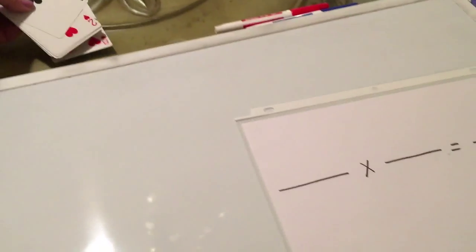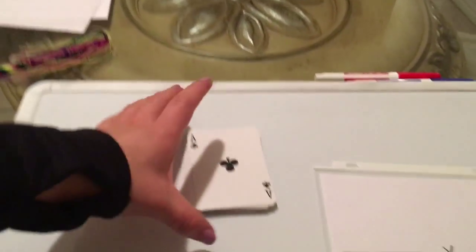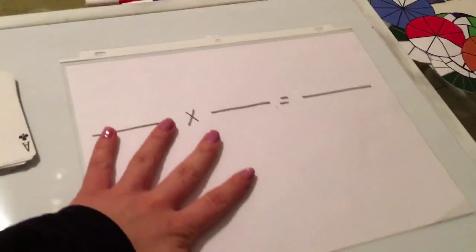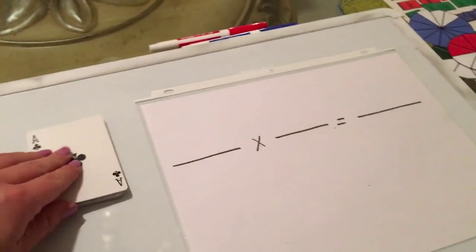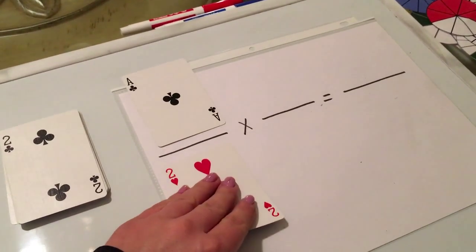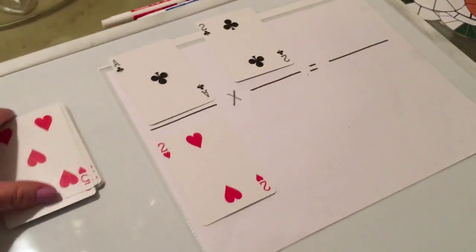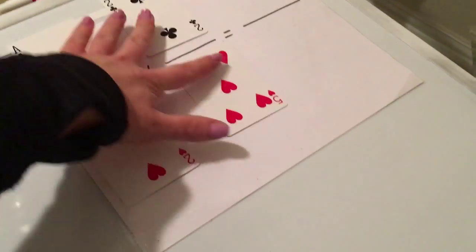So I have an activity for you where we will be multiplying and dividing fractions. I have this blank number sentence, and I have cards. I'm going to place one card on the top and one at the bottom of the fraction bar, and do the same for the other one.